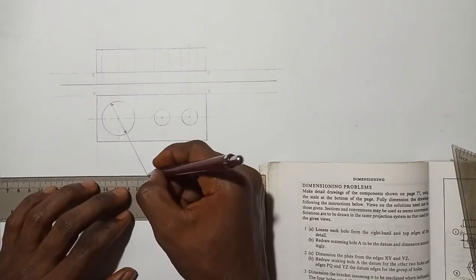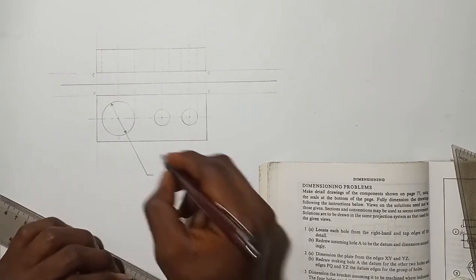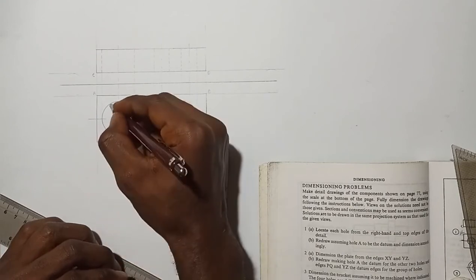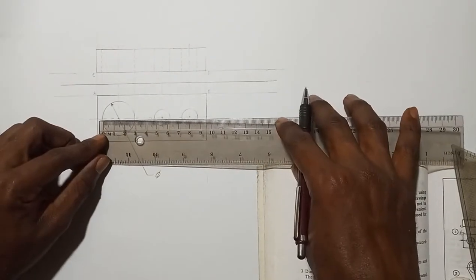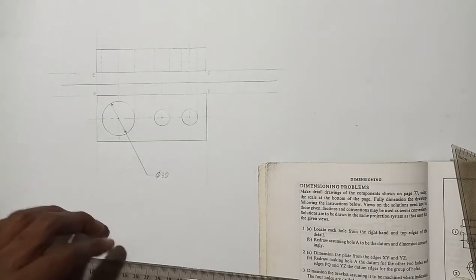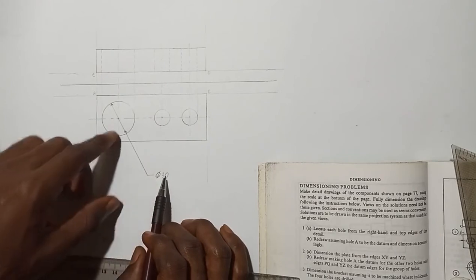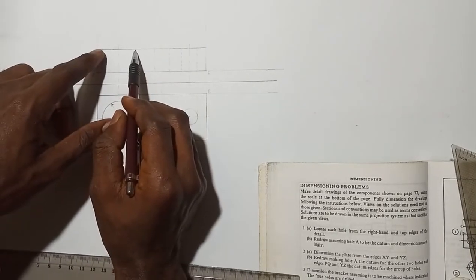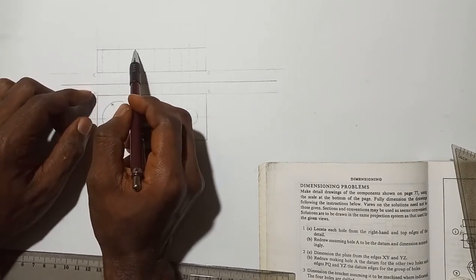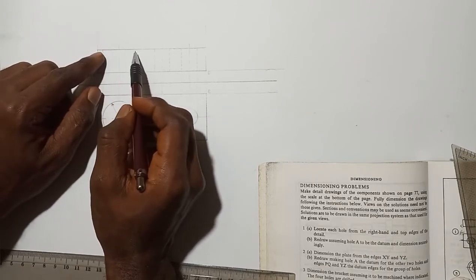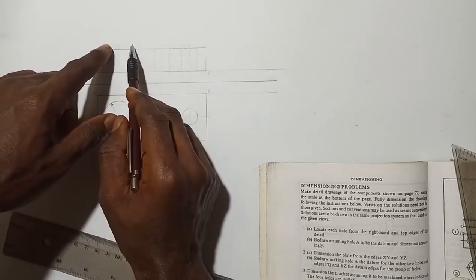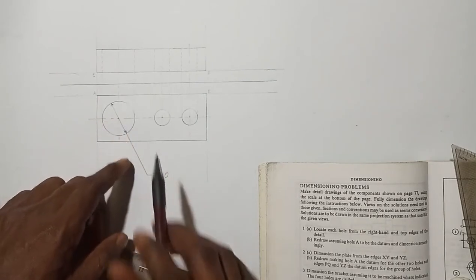Now with the horizontal line, you label it. This sign is called diameter. What was the measurement we used? 30. Diameter 30. Now as you have labeled this part diameter 30, you cannot dimension this other part again, because they are the same. From this part to this part, you can't dimension it again as 30 millimeter. If not, it is wrong. The dimension for that hole is wrong. So either you dimension this other part or you dimension here. Pick one out of the two.